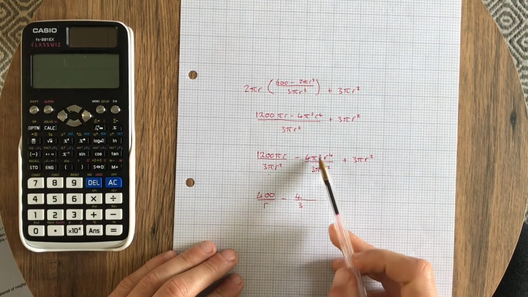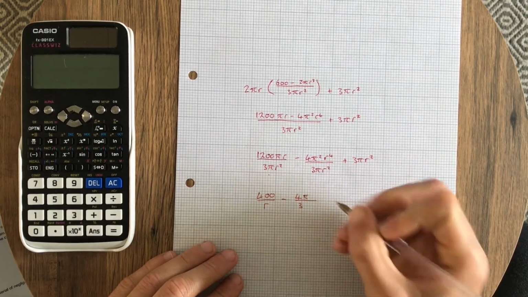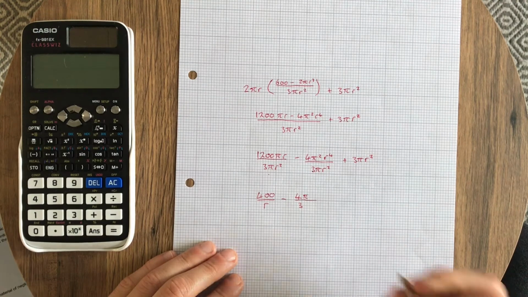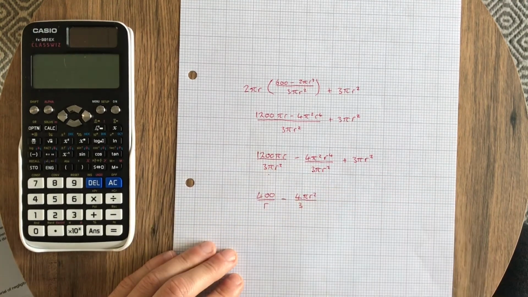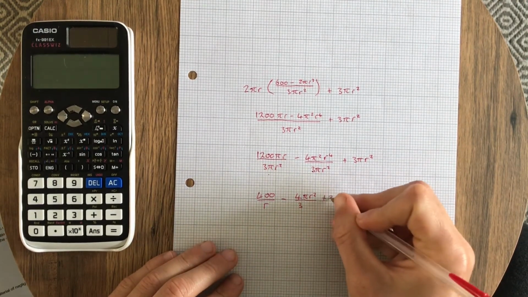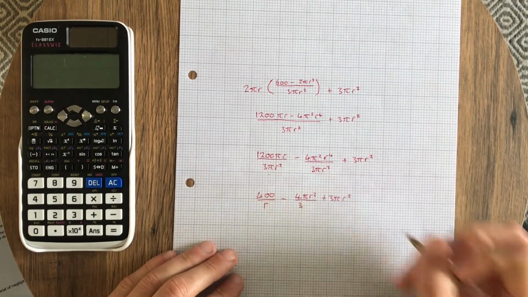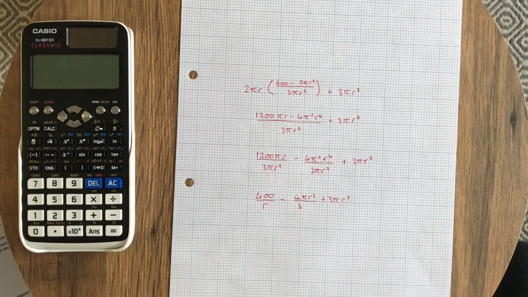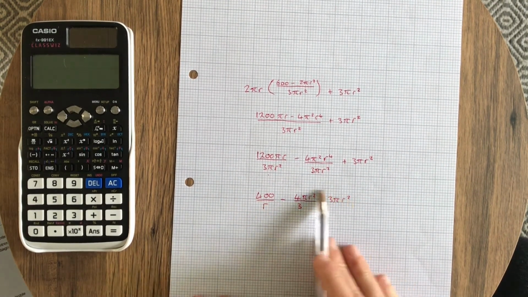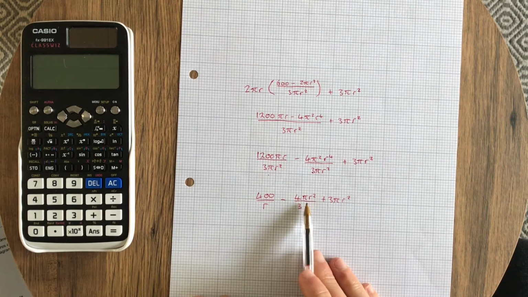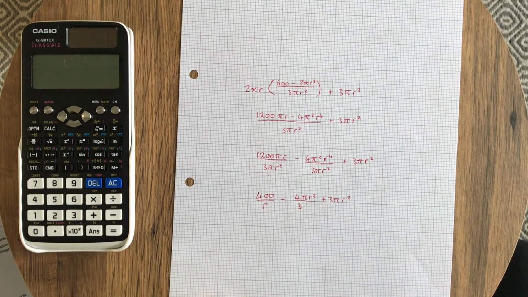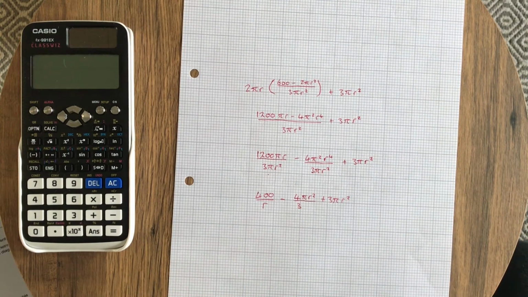But we are going to have a pi on the numerator. And we also can divide by r squared, which will leave us 4 pi r squared there. And we've still got plus 3 pi r squared. Now, we can't simplify this in any way, but these two we can add together because they're both terms with pi r squared. So we can take 4/3 away from 3, which is going to give us 5/3.